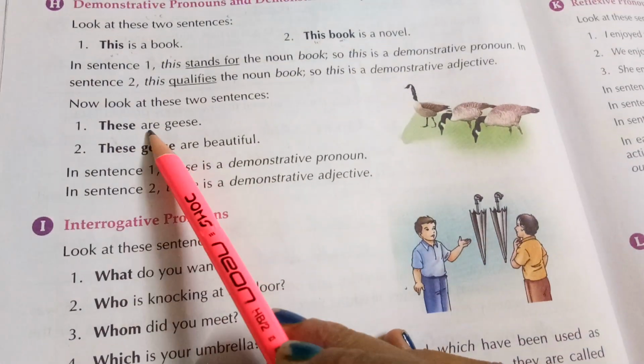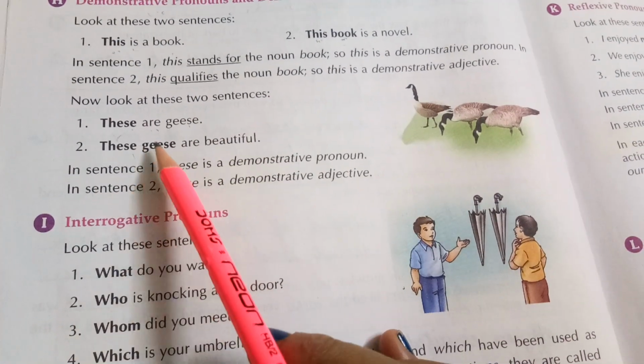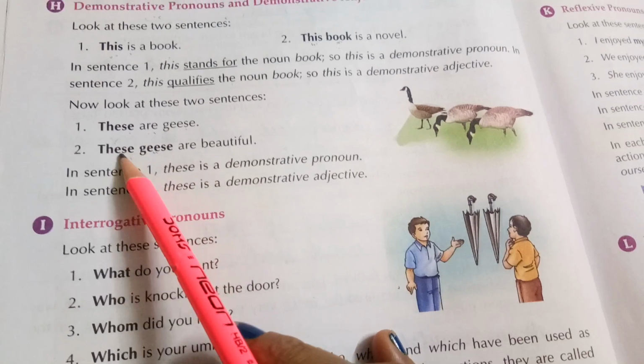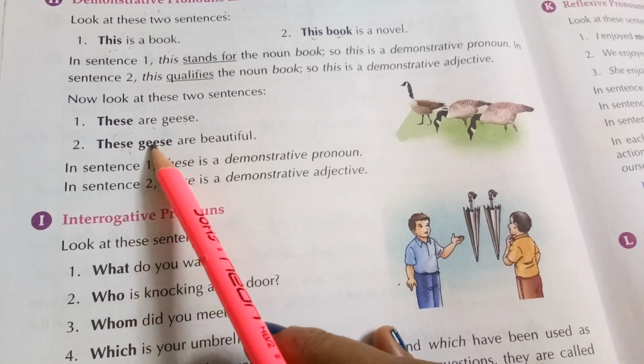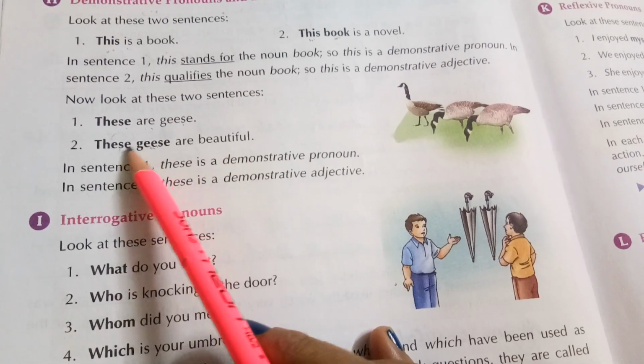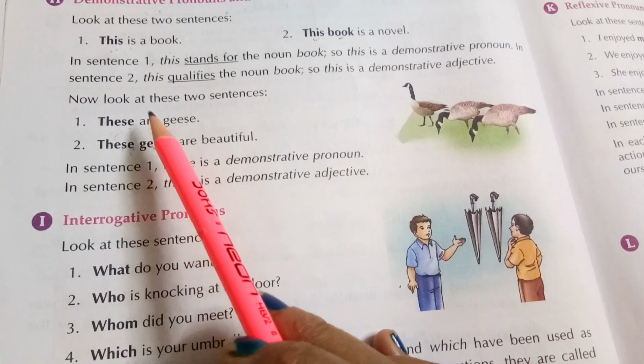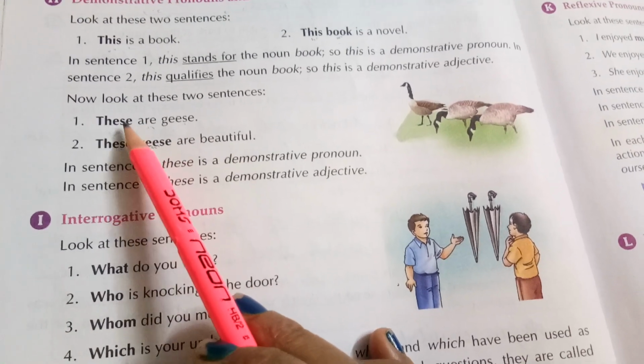Now these are geese. Now here it is pronoun. These geese are beautiful. Now after this word there is a noun, so this becomes adjective. After this word there is a verb, so it becomes a pronoun.